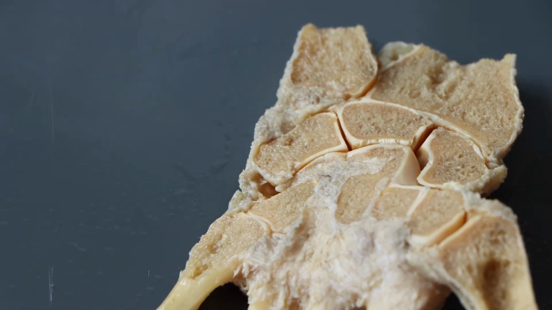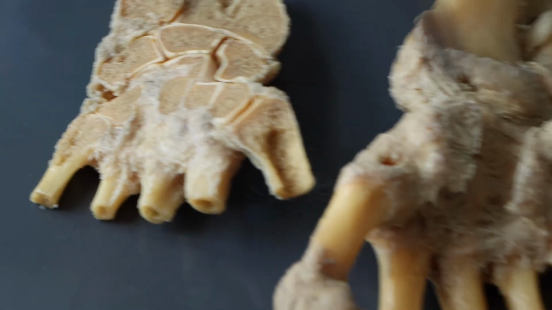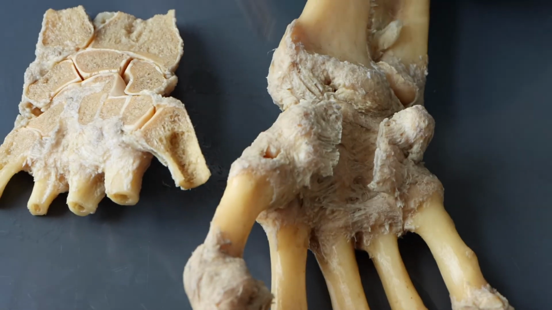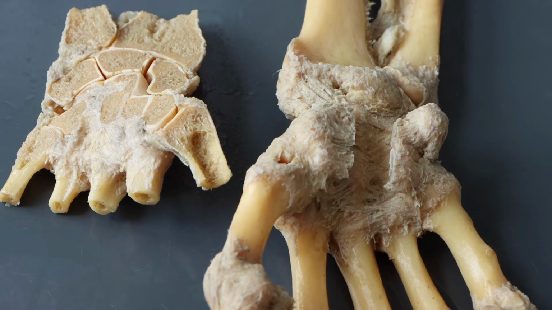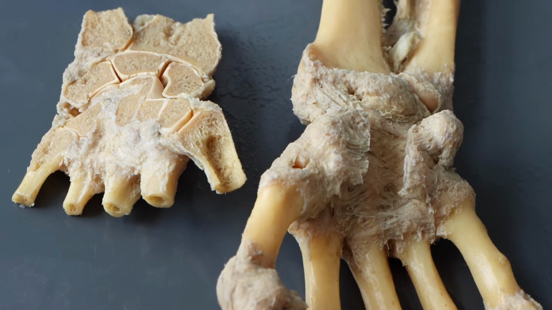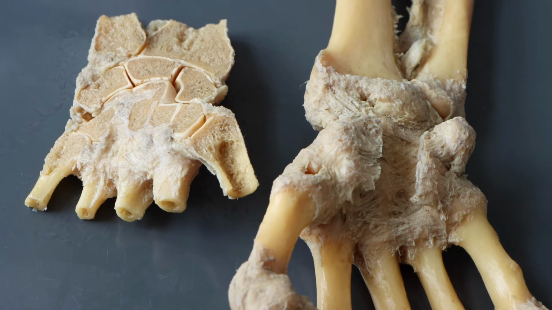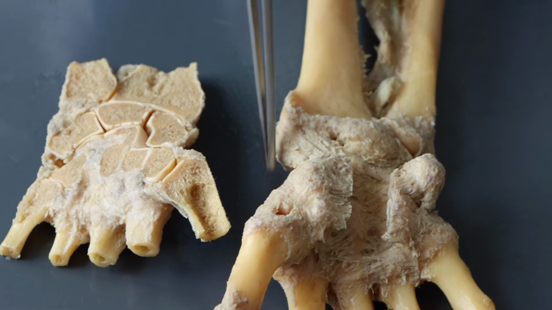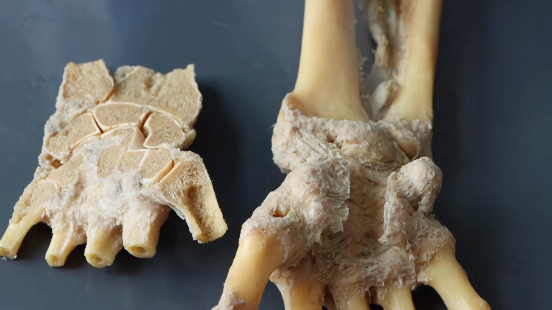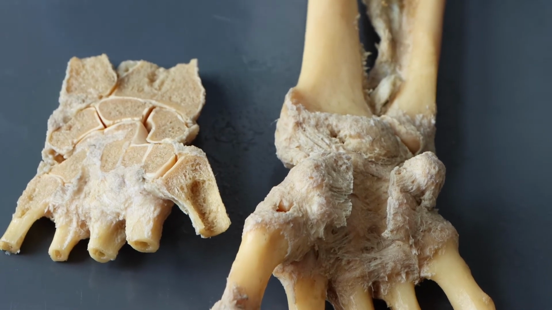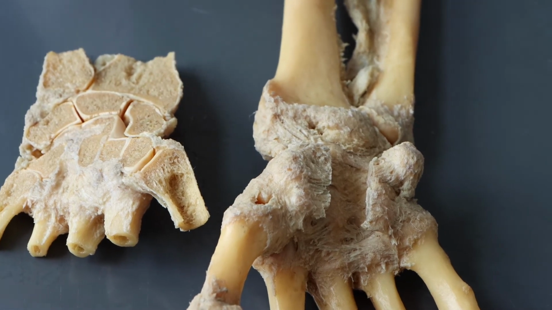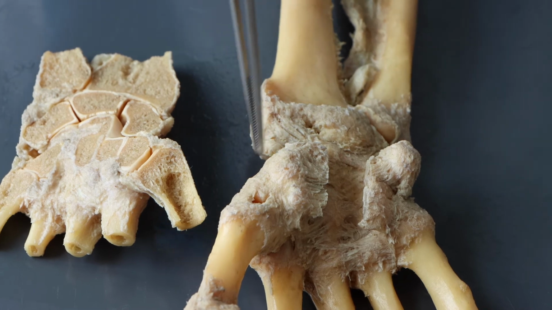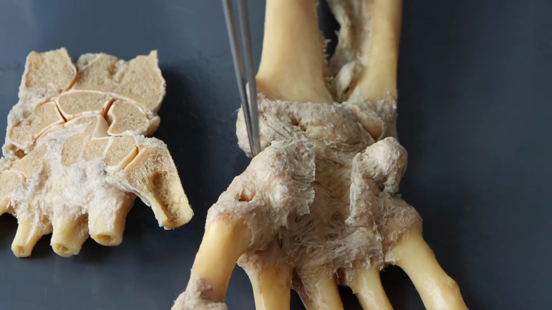The ligaments and the articular capsule are somewhat lax, so they allow some limited movement, and the capsule is strengthened by some ligaments for firming this joint. The ligaments on both sides are called collateral ligaments, not to be mistaken with the collateral ligaments at the elbow joint. The name of the ligament is the carpal collateral ligament.